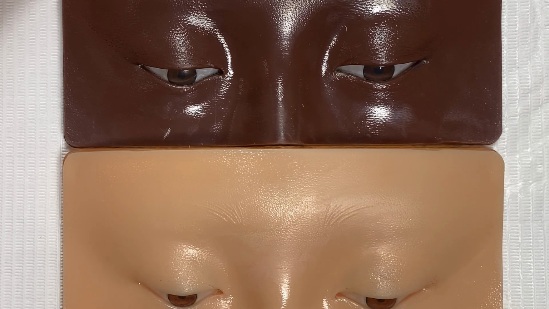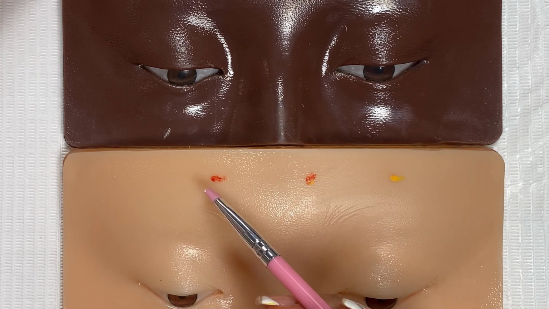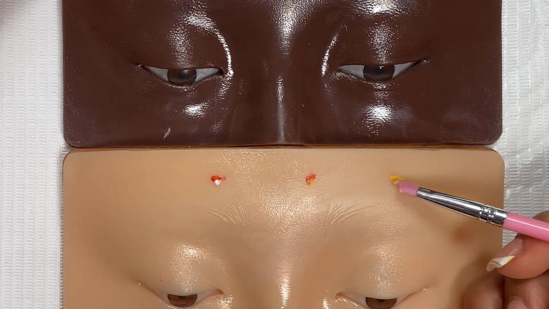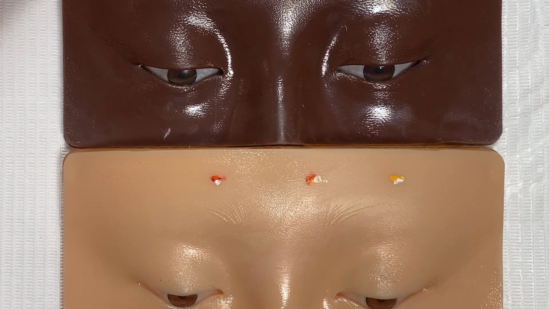Okay, so we're going to begin with the fair complexion mannequin. The first thing we need to do is try to guess the undertone just by looking. Say you have no idea what it is, that's fine. We'll just make 3 different mixes: 1 with mainly red, 1 with equal parts of red and yellow, and 1 with mainly yellow, okay? And also, because our mannequin has very fair skin, we're going to add white to line each foundation mix.